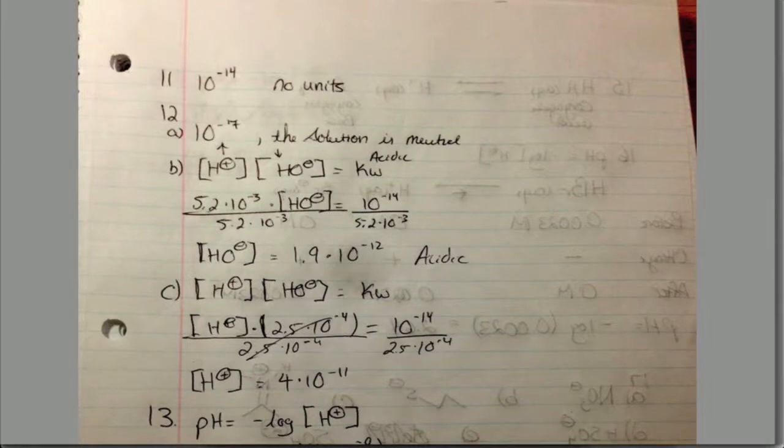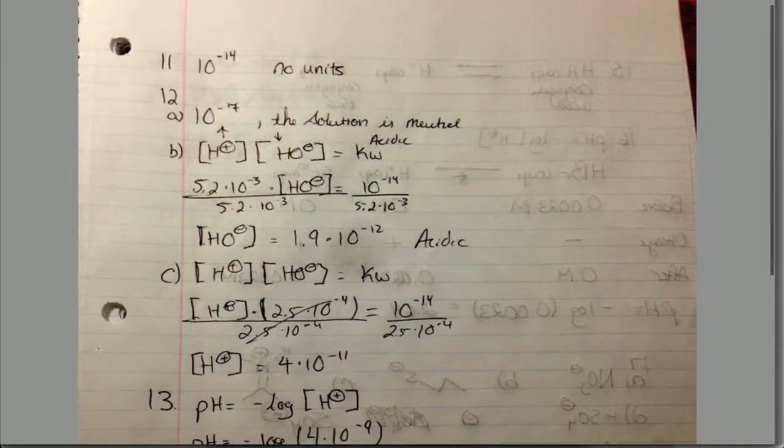Part B you said was acidic. That's true. Okay, and again, what should be the units for part C? Mole. Okay. And was part C acidic or basic? Part C is basic.